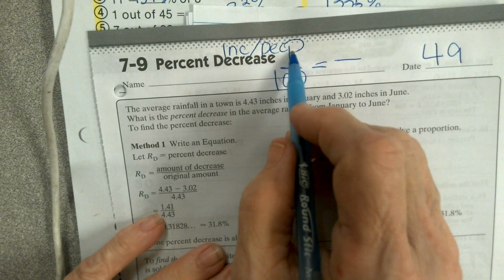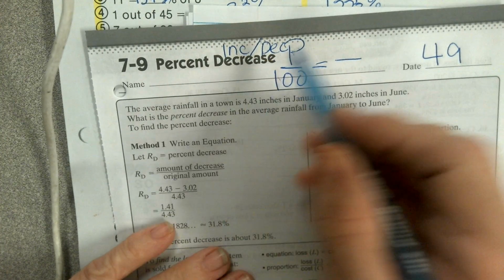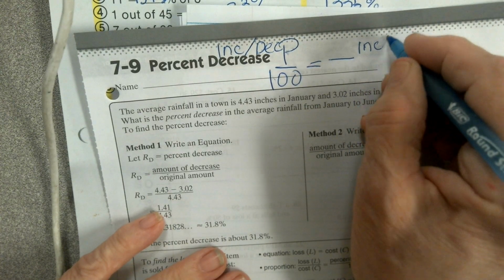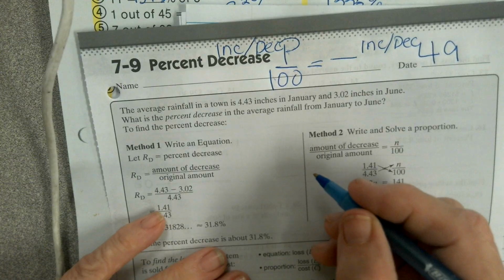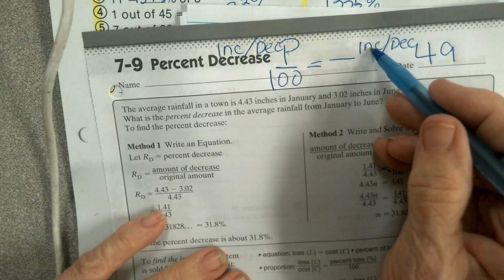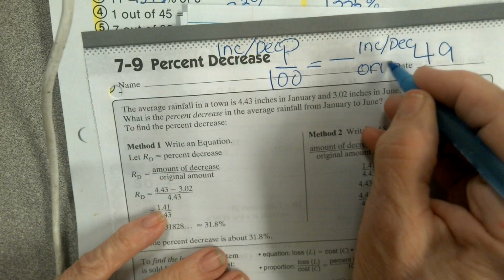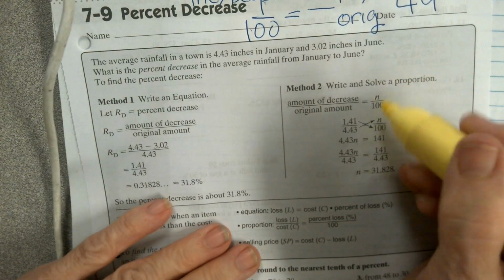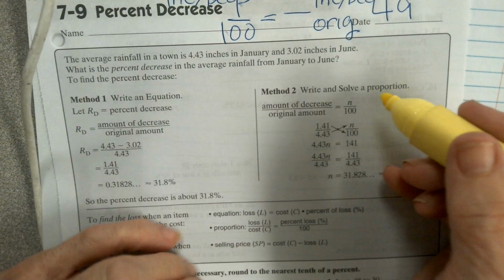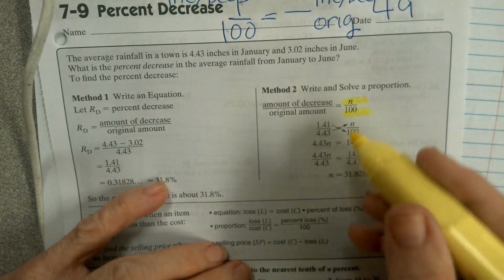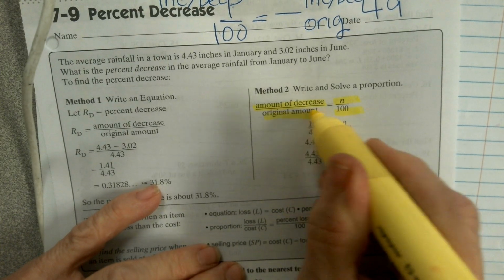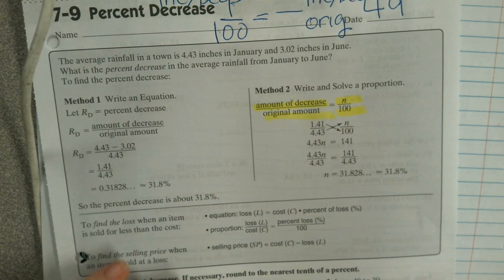So if I'm looking for a percent of increase or decrease, over here I'm going to put the actual amount of the increase or decrease. Same exact formula as Monday. And this is over the original amount. In fact, they have it right here. They have N, which I don't like, N over P over 100. And again, over here, amount of decrease over the original amount.